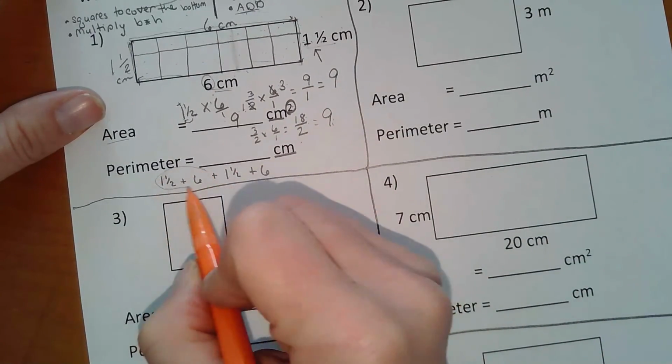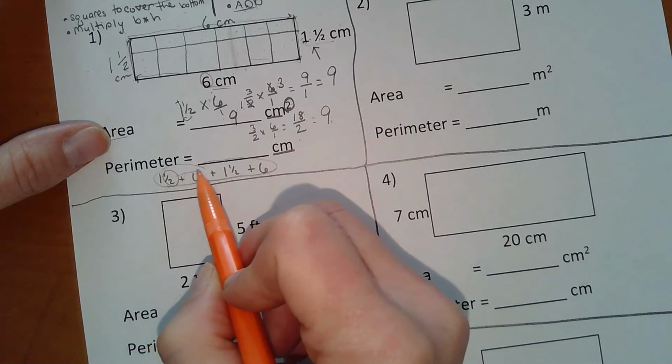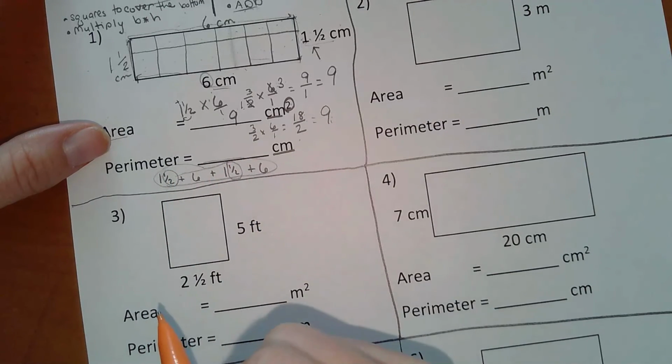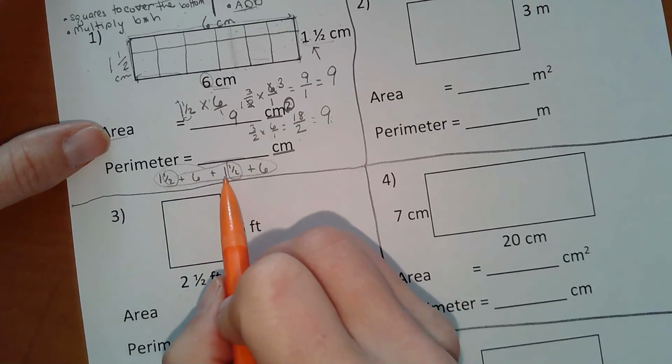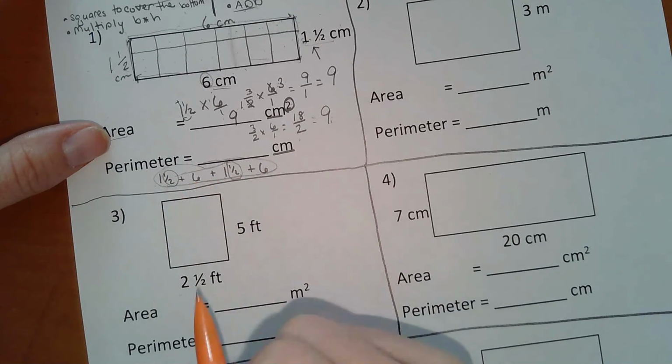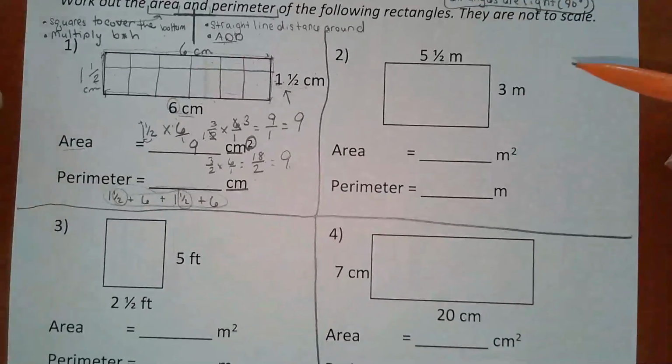We have been adding fractions long enough, and these are easy enough ones. A half plus a half is a whole. So you have 1 whole, 2 wholes, 3 wholes, plus 6 plus 6. You should be able to come up with that answer quite nicely.